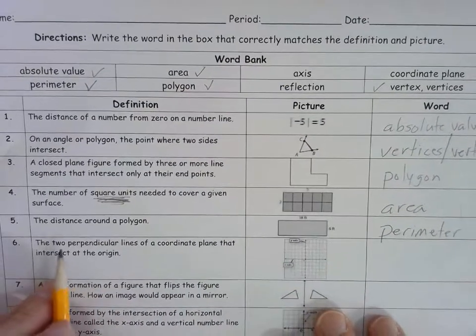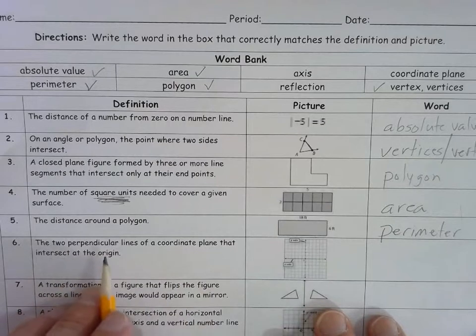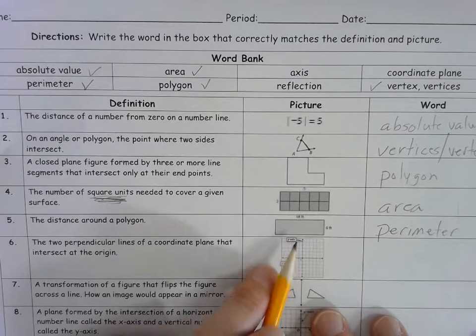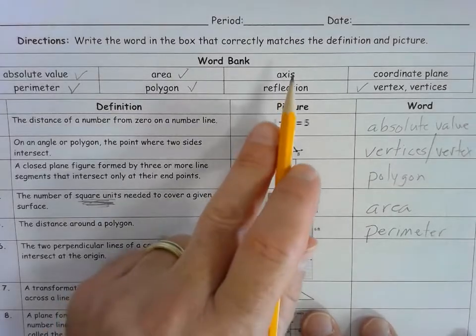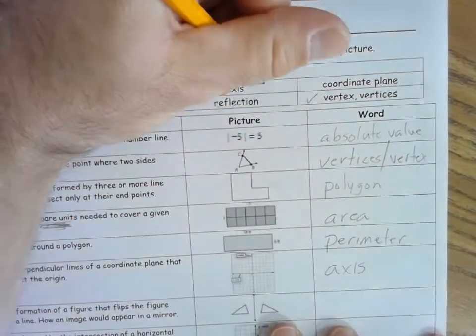Number 6, two perpendicular lines of a coordinate plane that intersect at the origin. So the two perpendicular lines, we're talking about what? These lines right here, what are those called? The axis. All right.